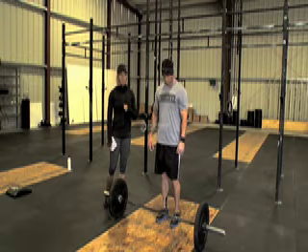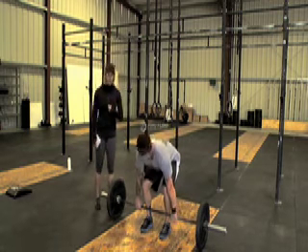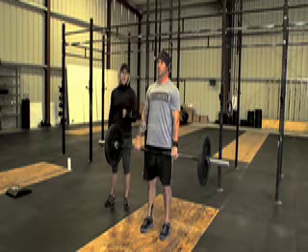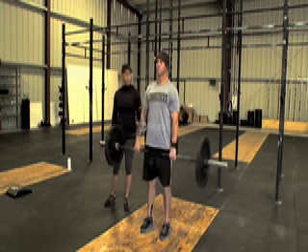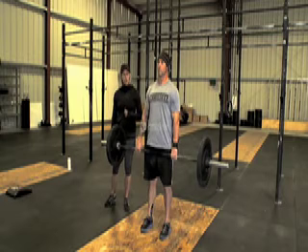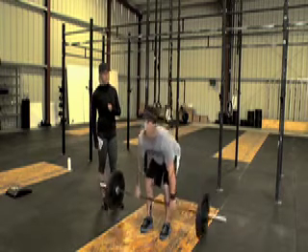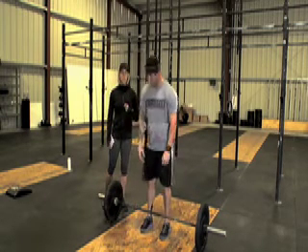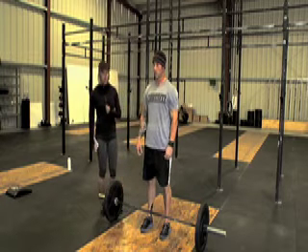Something else that will not constitute a rep is if the athlete chooses to drop the bar on every movement. If they catch the bar on the bounce, that is a no rep. Or if the athlete drops the bar before their hip and knee are fully open, before the shoulder comes behind the bar. That would be considered a no rep for the deadlift.